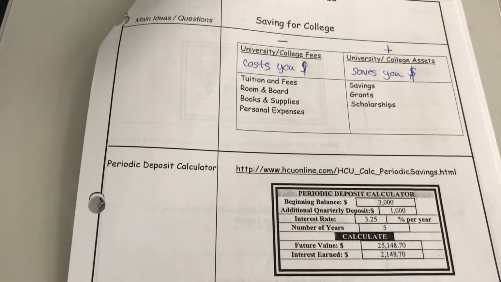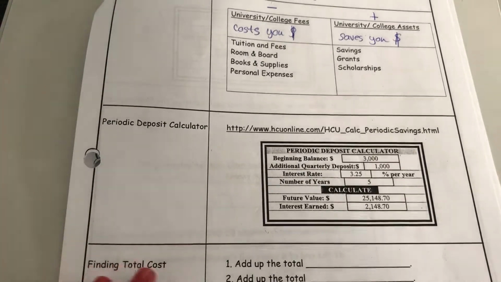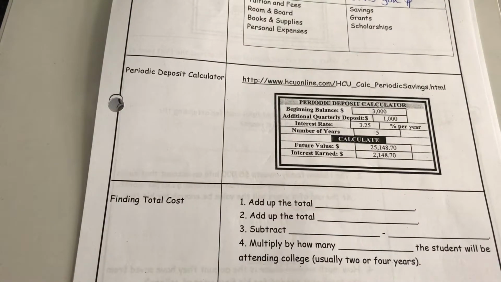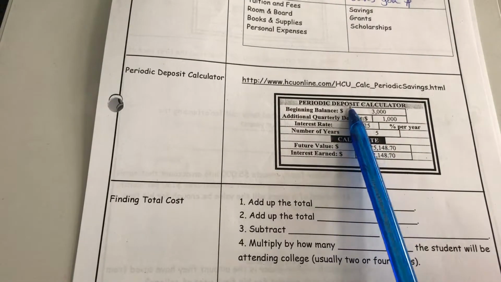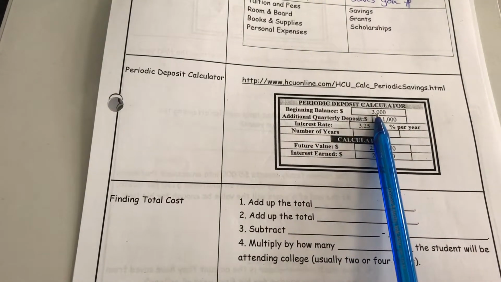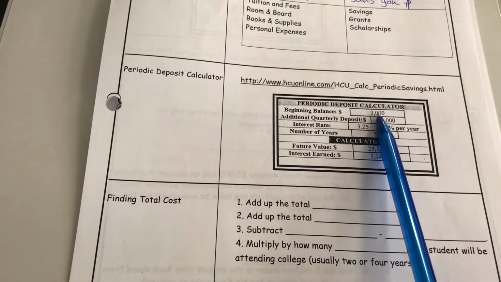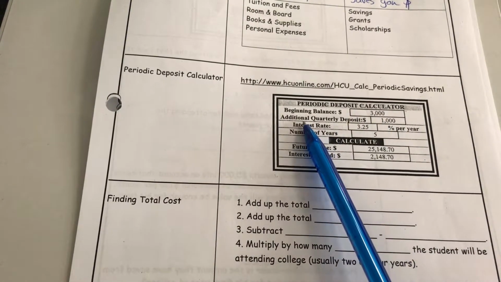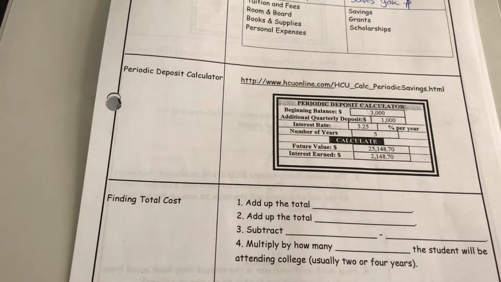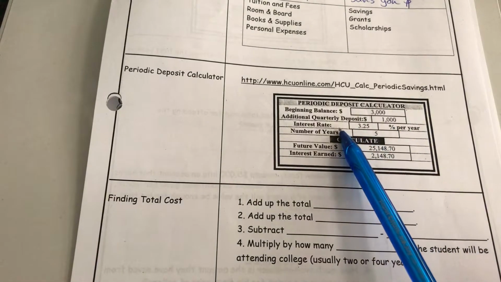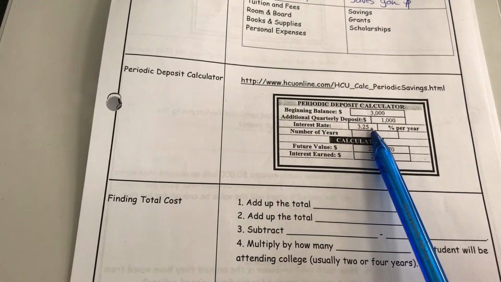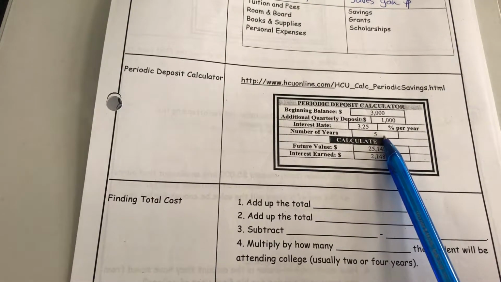A periodic deposit calculator. All right, there is one online, but I went ahead and showed you what it looks like. Right here it says periodic deposit calculator. So the beginning balance was $3,000. In this situation, they deposited $3,000, and then they did additional quarterly deposits. Every quarter they deposited another $1,000. That's every 3 months. The interest rate is 3.25%, and they did this for 5 years.